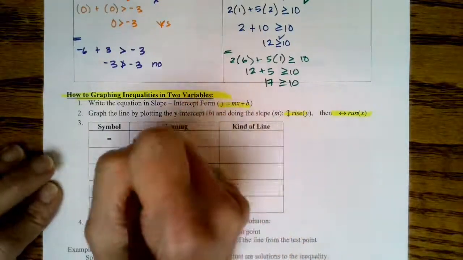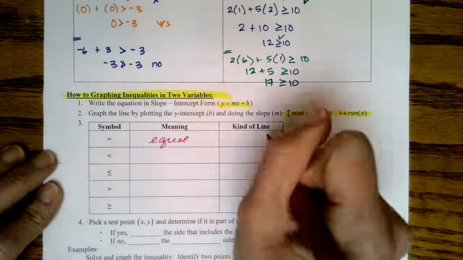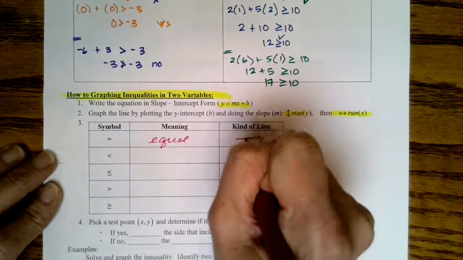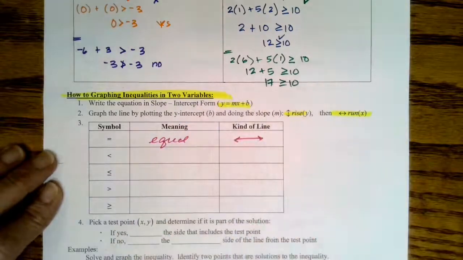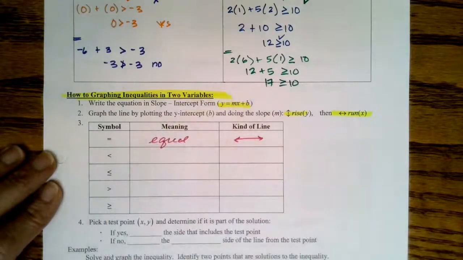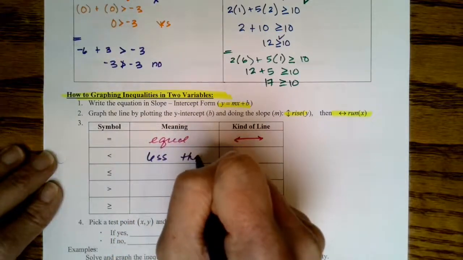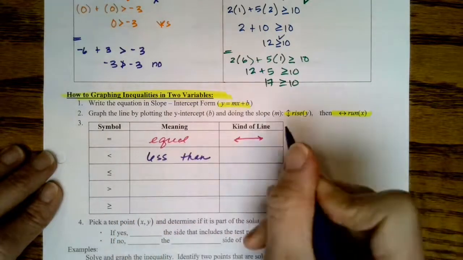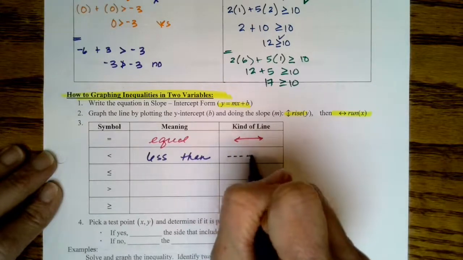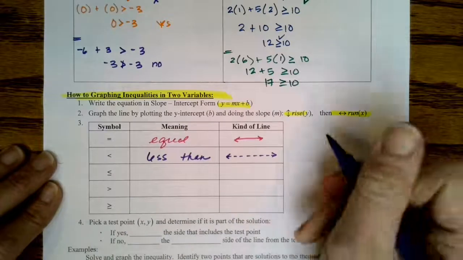Okay? If we have an equal sign, we always graph using a solid line because it's allowed to be equal to it. If I have a less than sign, that means that I'm going to graph that using a dotted line because it's not allowed to be equal to.